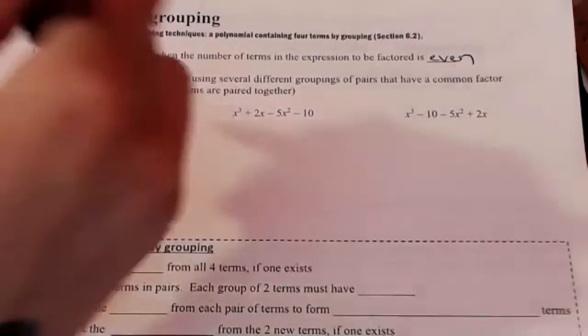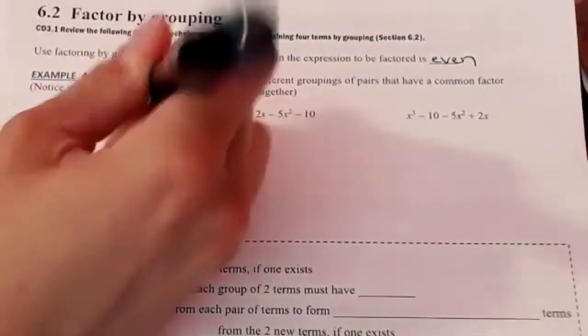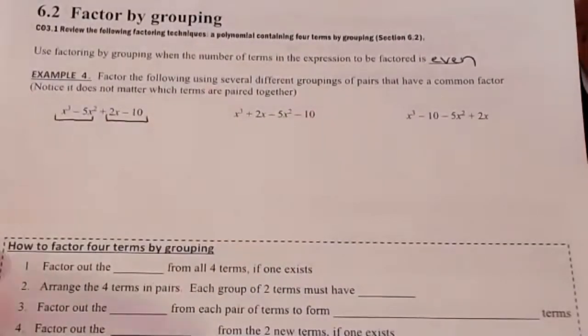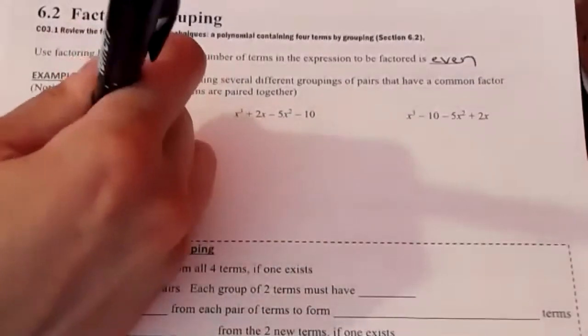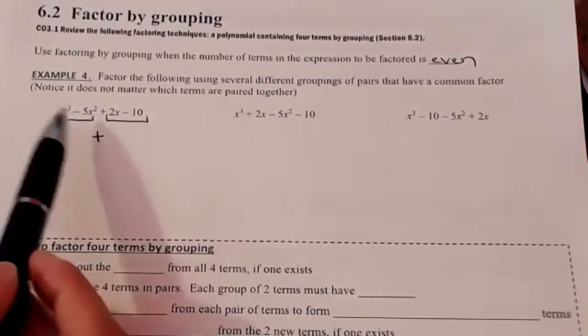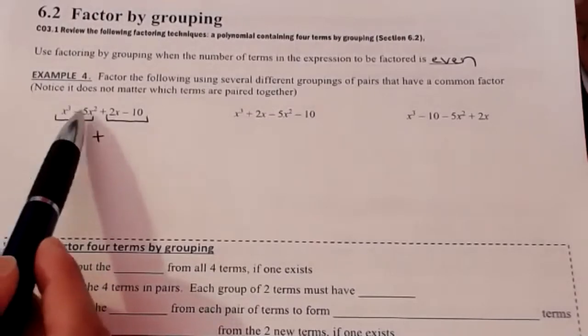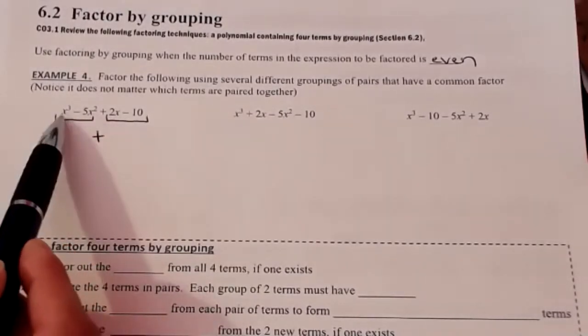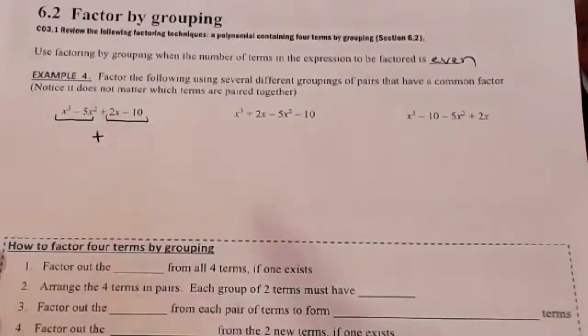So essentially, I'm going to look at just the first 2 terms and then just the last 2 terms. Keep in mind, whatever sign you see in the middle comes right down because we're going to separate the 2 sides. If I just look at my first 2 terms, I have an x cubed minus 5x squared. Notice my GCF is x to the 2nd power.